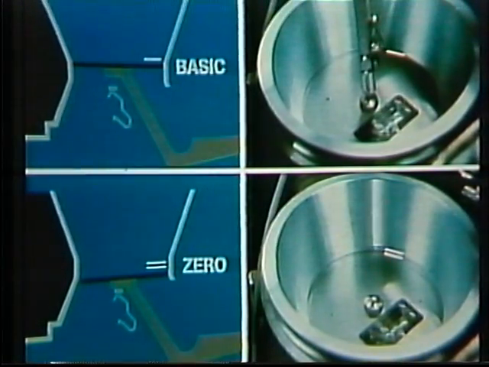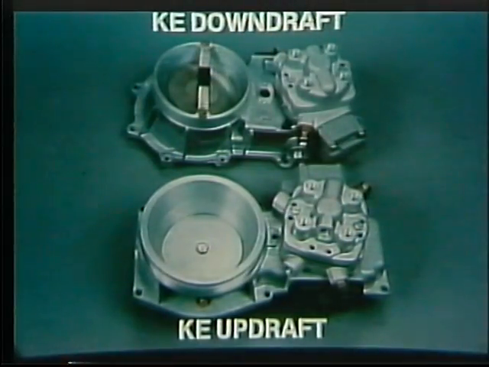In updraft sensors, you lift the plate from zero to basic. In downdraft airflow sensors, you push down from zero to basic. Also in KE downdraft, the sensor plate and cylinder are at an angle. You'll want to know downdraft-updraft differences when checking for clearance.